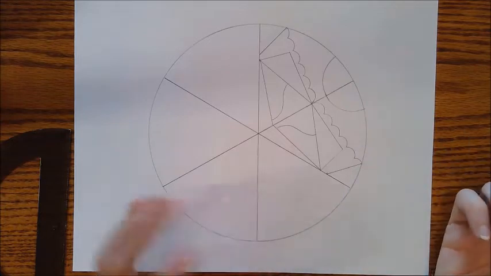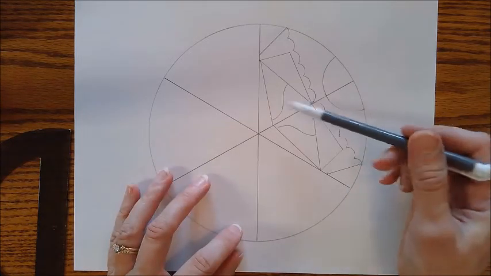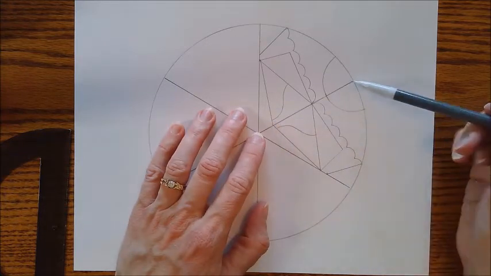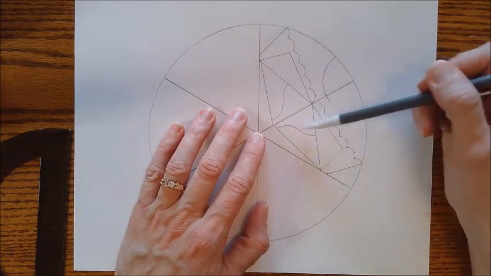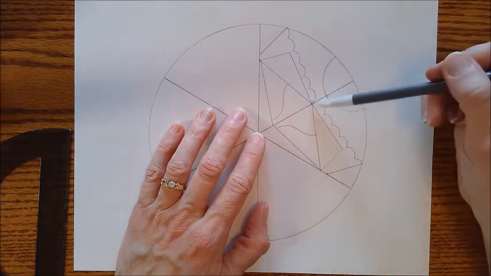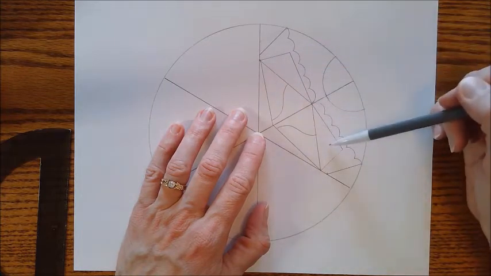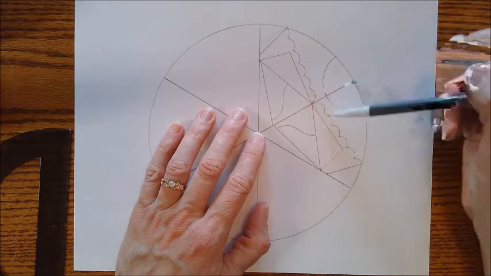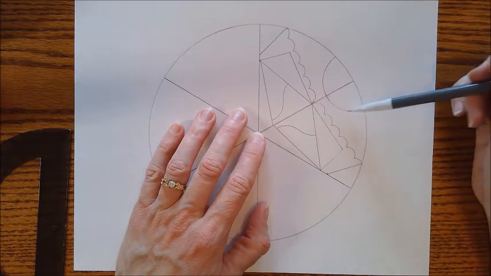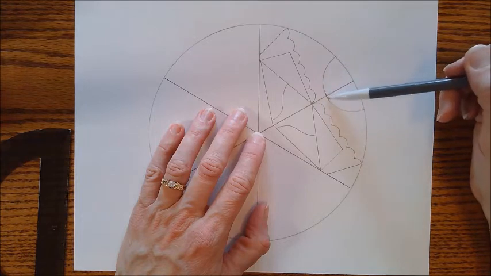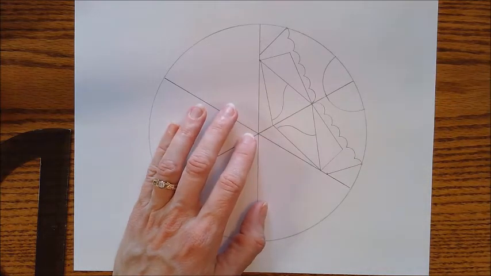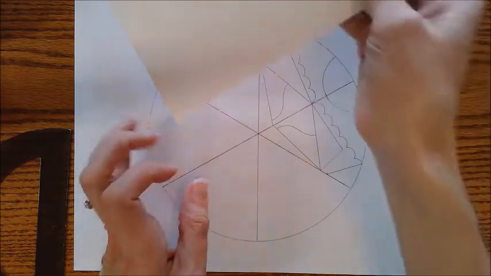So then I checked to make sure, did I reflect everything? It looks like I did. I've got this triangle and the skinny triangle. Again, this is my line of reflection. I've got that curve, that's reflected. I've got these pieces, this triangle here. We've got the triangles up in the corners. We've got that scalloped edge on both sides. And then we've got that piece of a circle here reflected over here. Okay. So now what I'm going to do is I'm going to ignore what I started with.